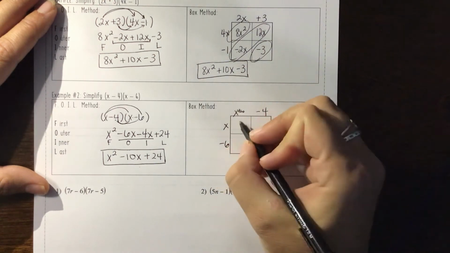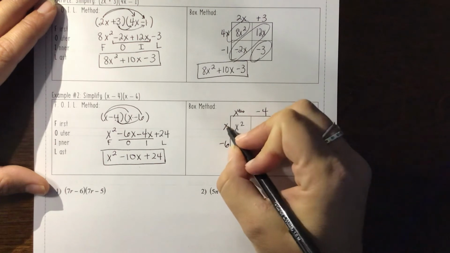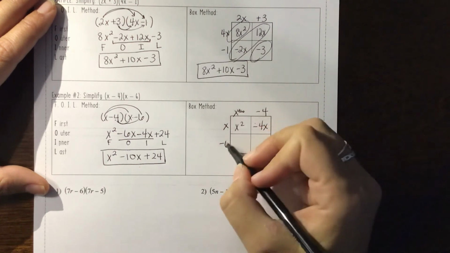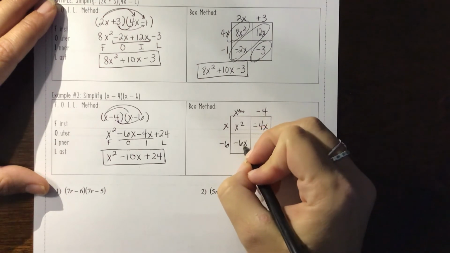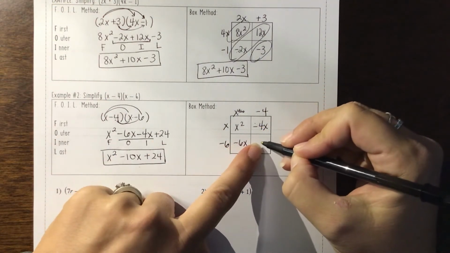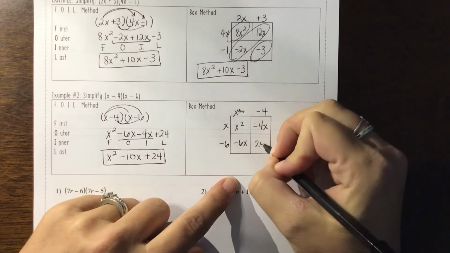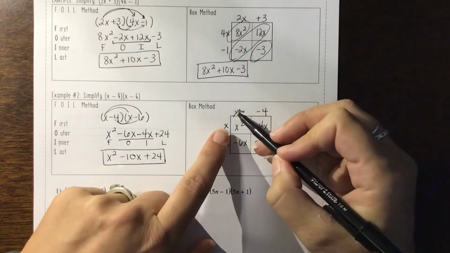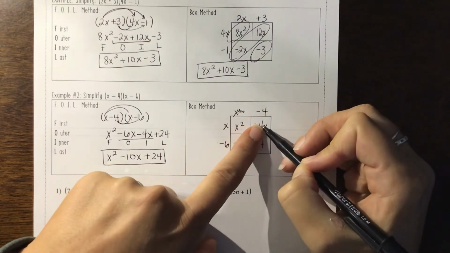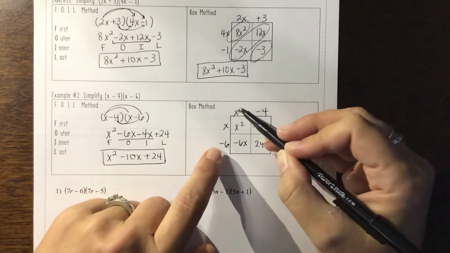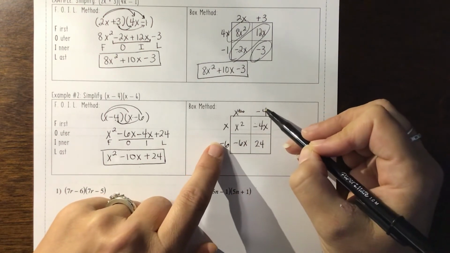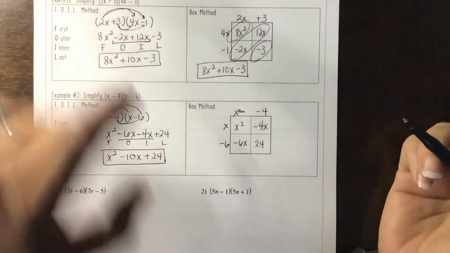All right, so we have x times x is x squared. X times negative 4 is negative 4x. X times negative 6 is negative 6x. And again, we're multiplying these two and then putting the solution in that box. So that's a positive 24. So again, I took x times x and got x squared. Negative 4 times x, and that went right there. X times negative 6, the solution went there. And then negative 4 times negative 6, and the solution went there.